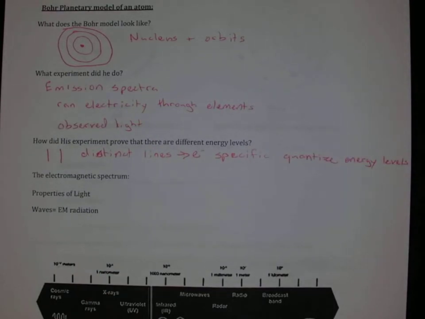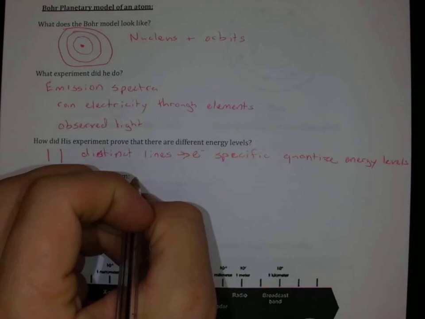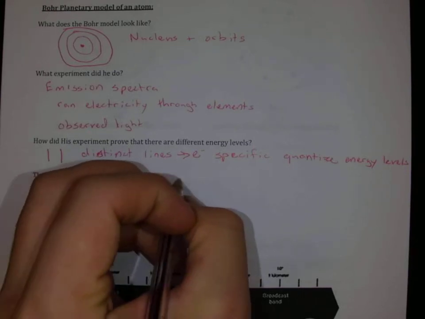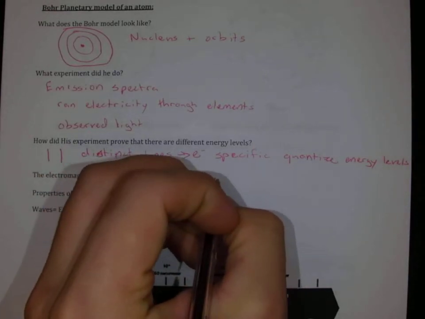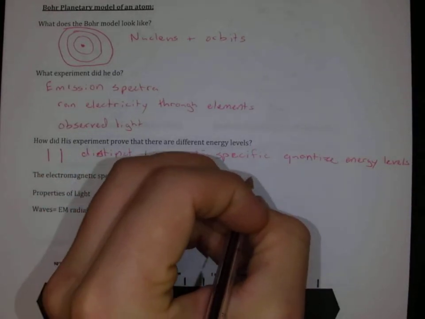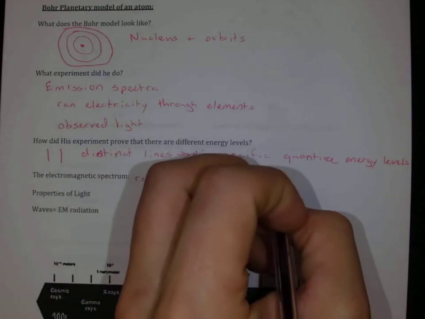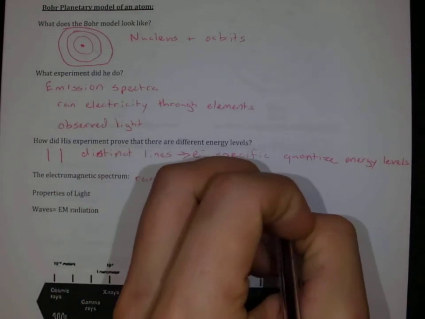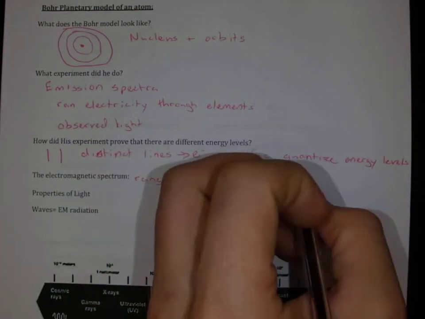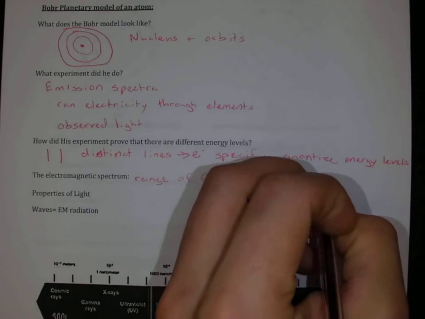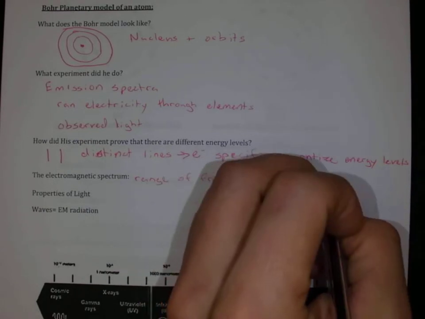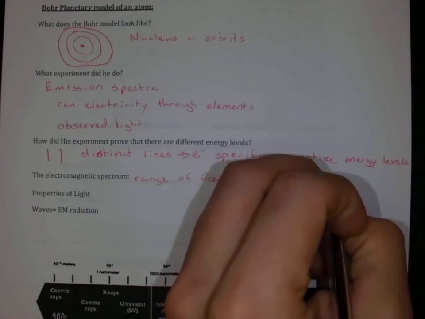Okay? So we need to know a little bit about our types of light to really understand the Bohr model, right? So the electromagnetic spectrum is really just the range of frequencies of electromagnetic radiation. So EM, electromagnetic radiation.